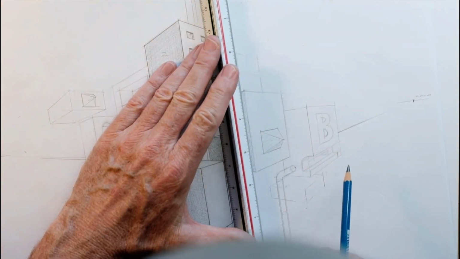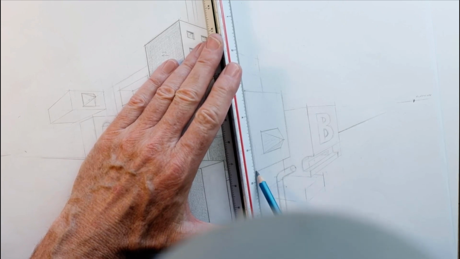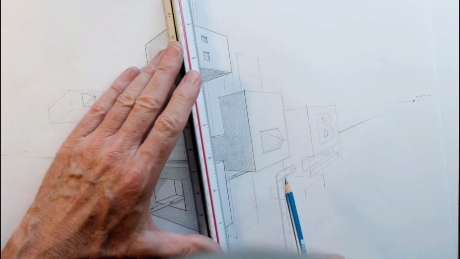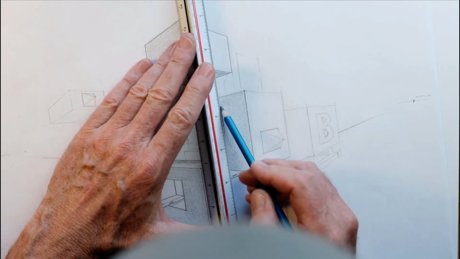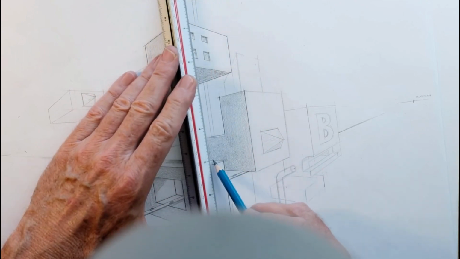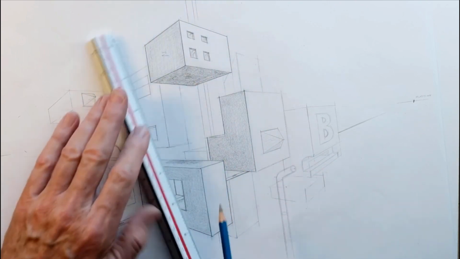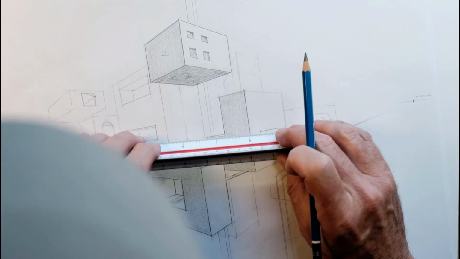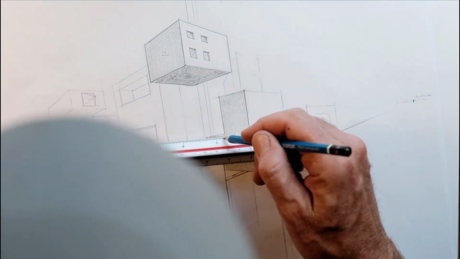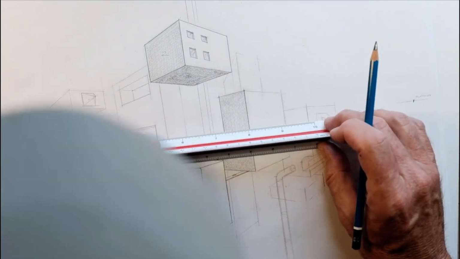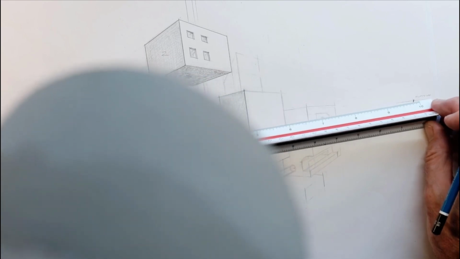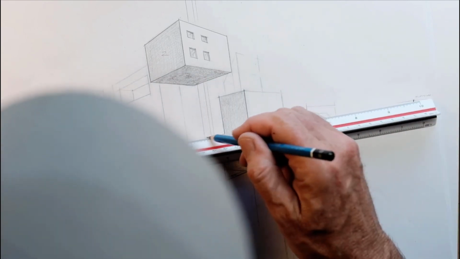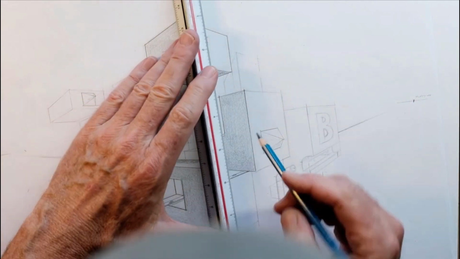I'll just put a little bit here to show you. Once you get the hang of this, it's actually quite simple and fun. But it is tricky at the start.